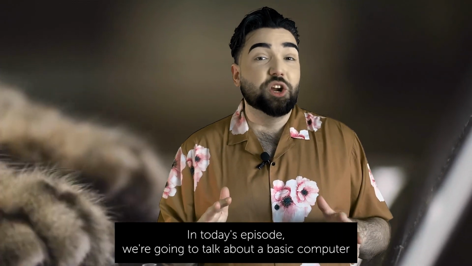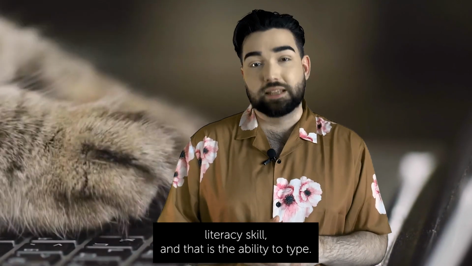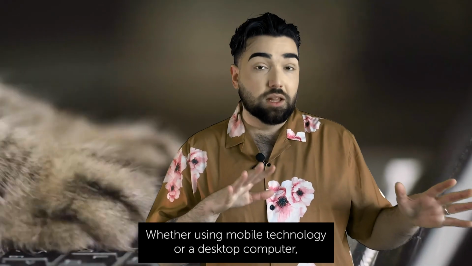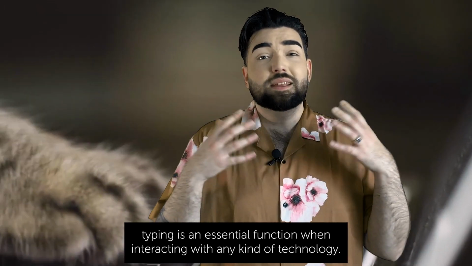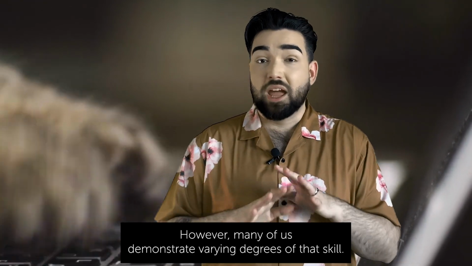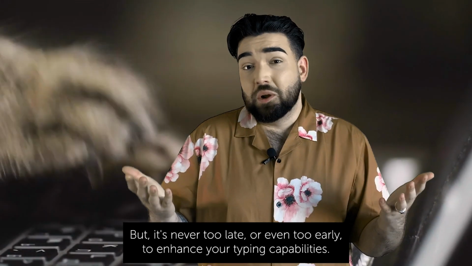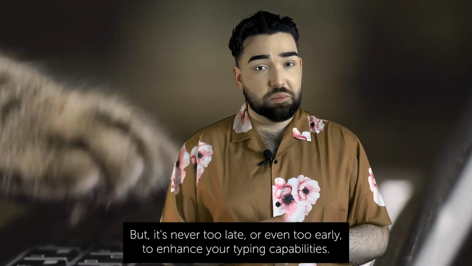In today's episode, we are going to talk about a basic computer literacy skill, and that is the ability to type. Whether using a mobile technology or a desktop computer, typing is an essential function when interacting with any kind of technology. However, many of us demonstrate varying degrees of that skill. But it's never too late or even too early to enhance your typing capabilities.